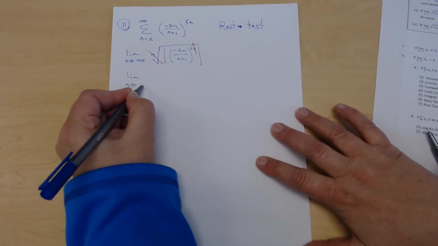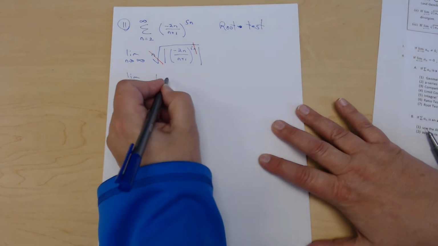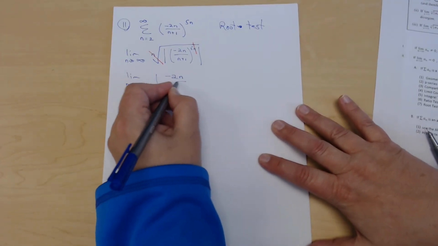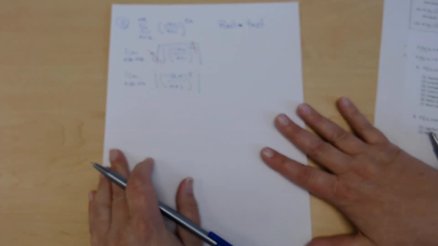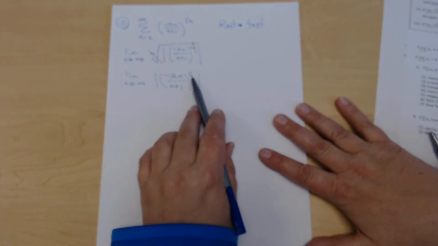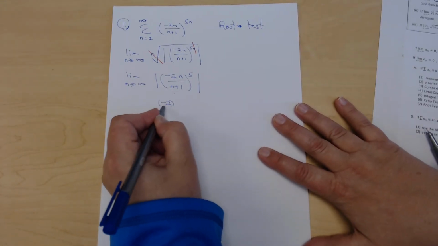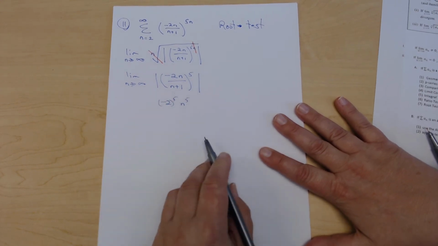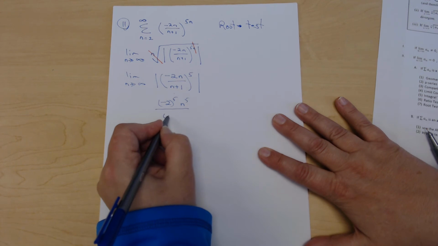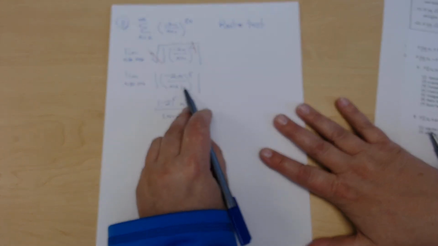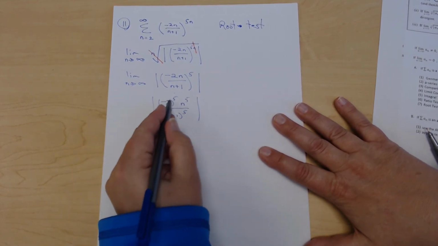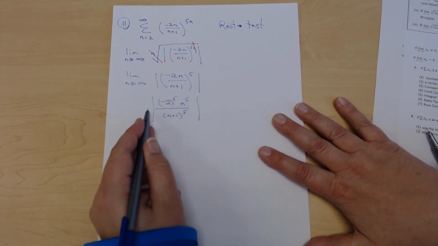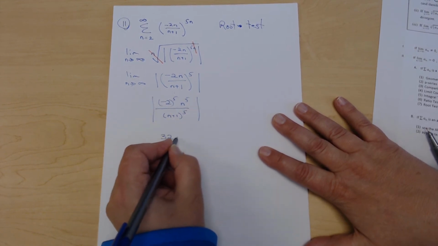That's huge. So now I've got the limit as n approaches infinity of the absolute value of negative 2n over n plus 1 to the 5th power. So what happens here? This can come in, so I've got negative 2 to the 5th, n to the 5th. This is where it's just a little bit harder. Down here at the bottom, I have to leave it as a quantity because it is n plus 1 to the 5th. I'm taking the absolute value, so this would go to negative 32, but then the absolute value would take it to 32.